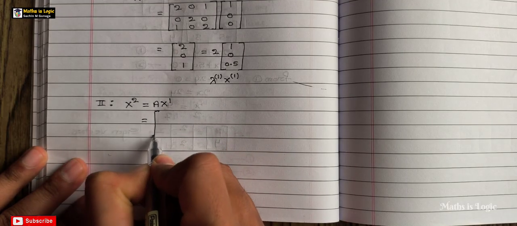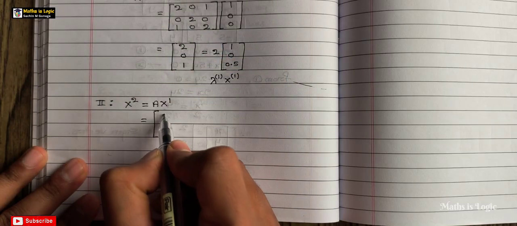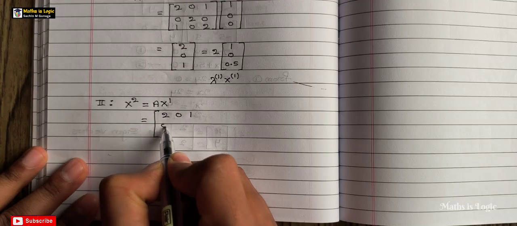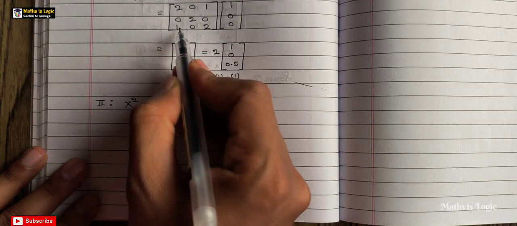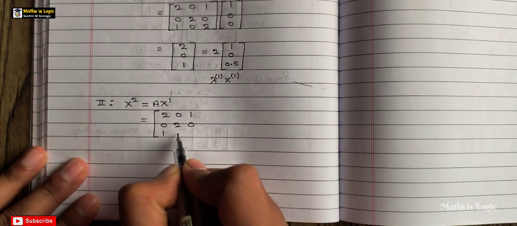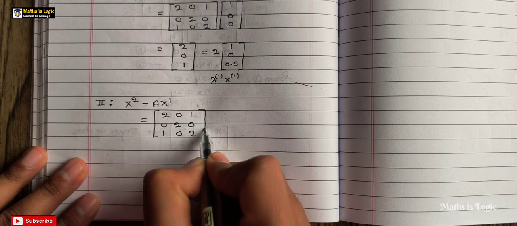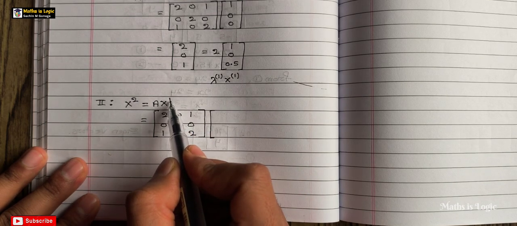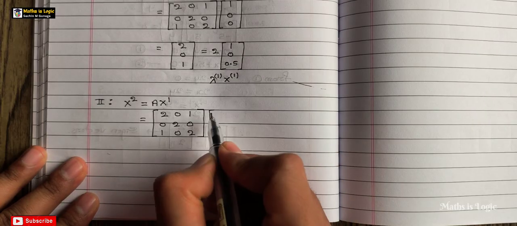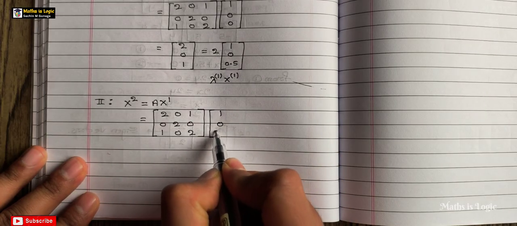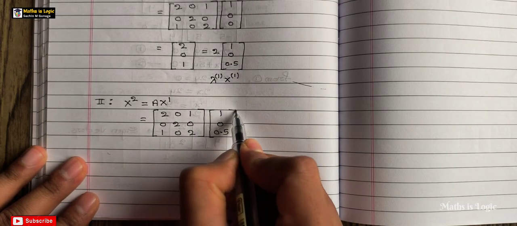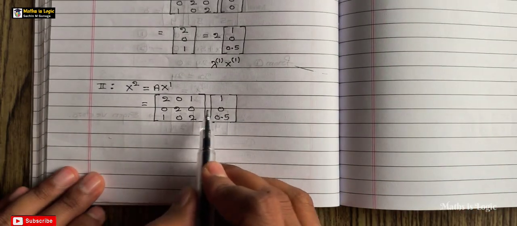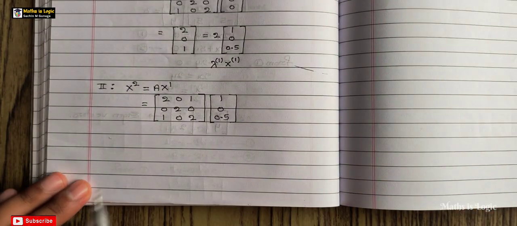Again A means the same matrix, right? 2 0 1, 0 2 0, and 1 0 2, into the x1 value. What is the x1 value? 1 0 0.5. Again we need to do matrix multiplication.